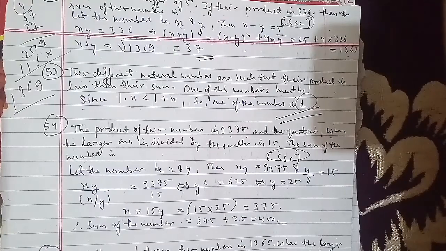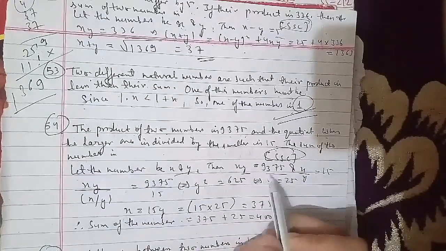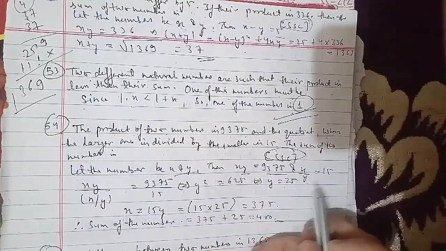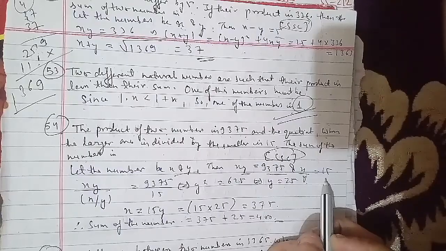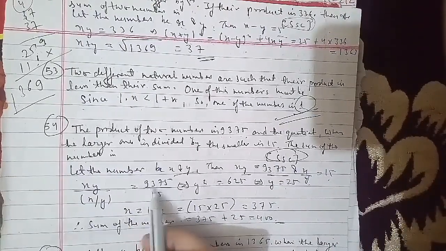And the sum of the numbers is what we have to find out, so the sum of the numbers is 375 plus 25, and that equals 400. So the answer we'll get is 400. That will be the right answer for this particular question as well. Now we'll go ahead further.